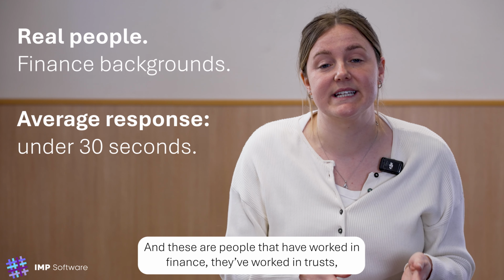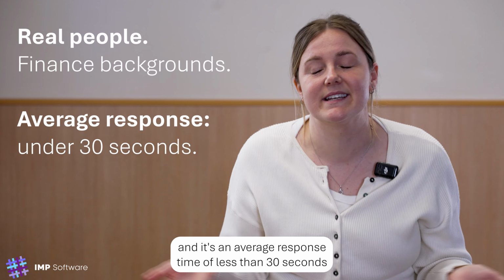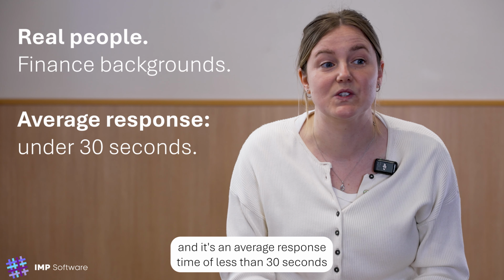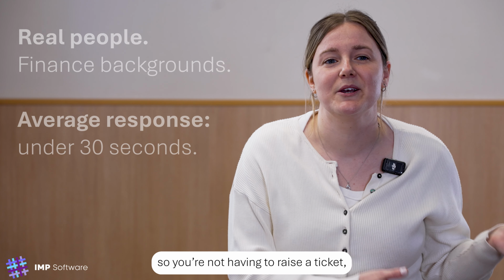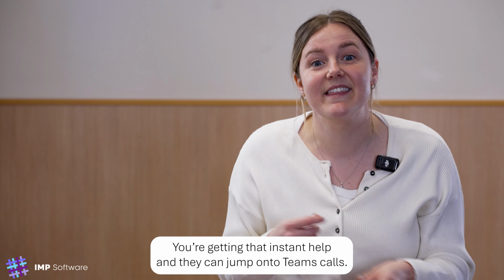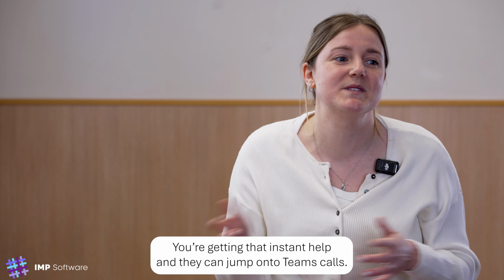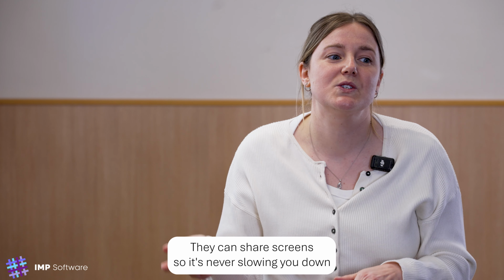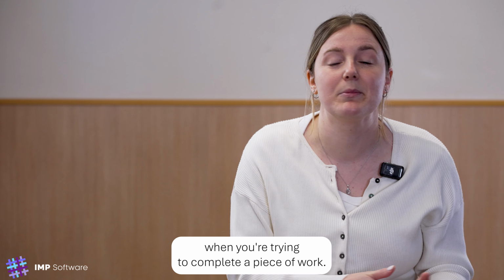And these are people that have worked in finance, they've worked in trust, and it's an average response time of less than 30 seconds. So you're not having to raise a ticket, wait for someone to get back to you, and then by the time they do get back to you, you've forgotten what your problem was. You're getting that instant help, and they can jump onto Teams calls, they can share screens. So it's never slowing you down when you're trying to complete a piece of work.